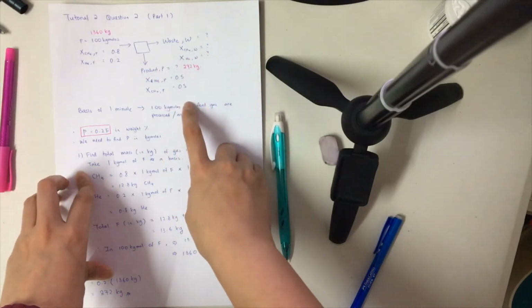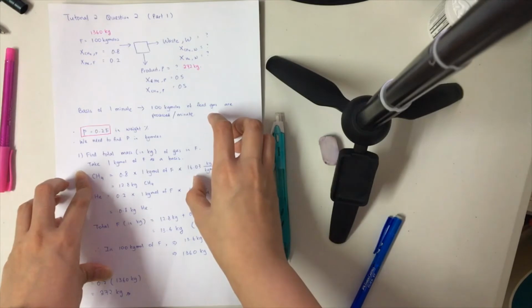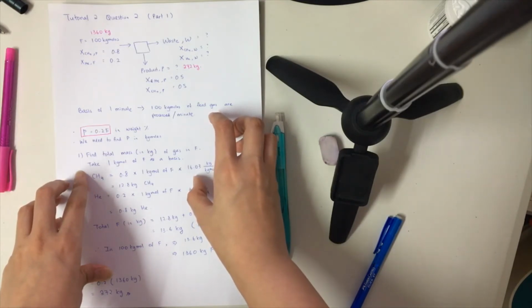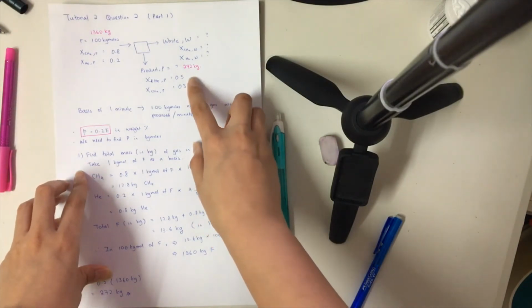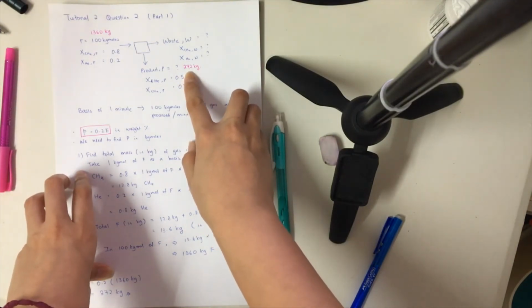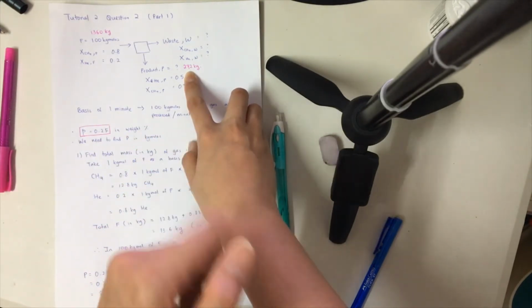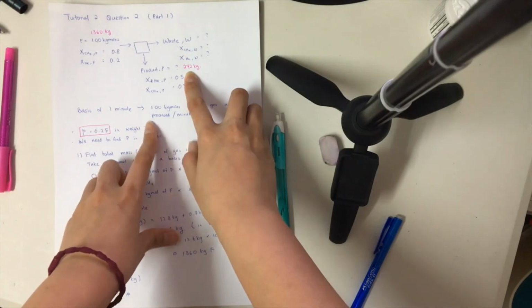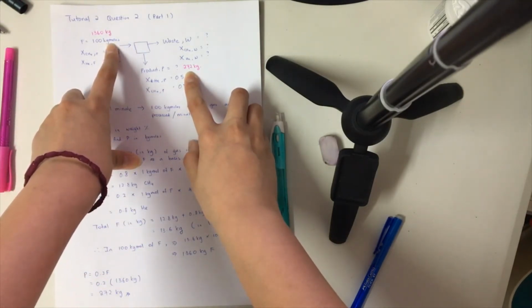Since this is a gas, we will need to approach this question using component balance by taking the number of moles. Although we have found P in kg, to perform component balance, we will need P to be on a mole basis.